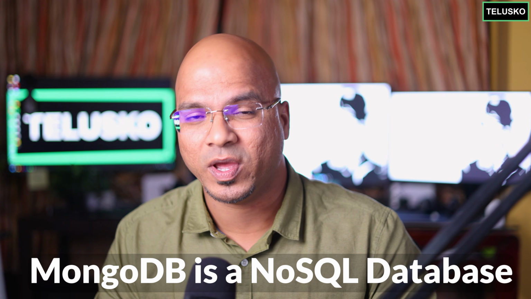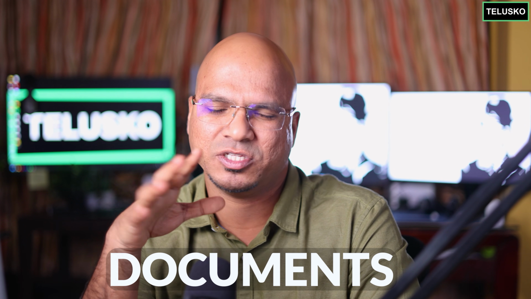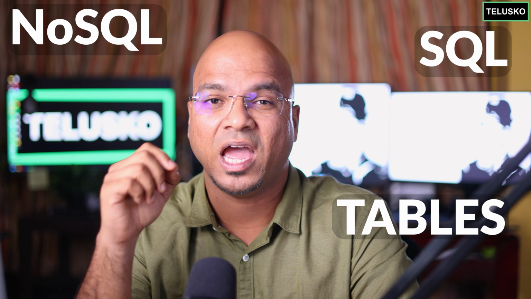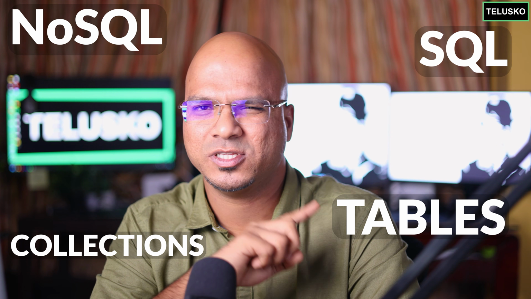And we can implement that with the help of MongoDB. MongoDB is a NoSQL database where you don't have tables. What you have is documents. If you want to relate, it's very easy. Database is there on both sides. In SQL, we use tables, right? Which have data. Here we have collections. So we can relate tables to collections.